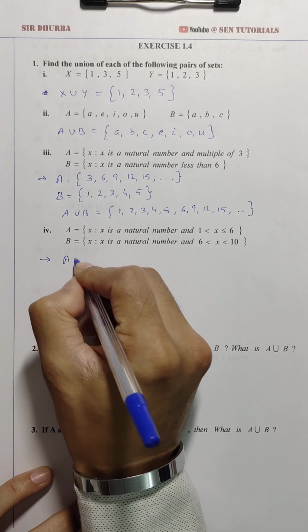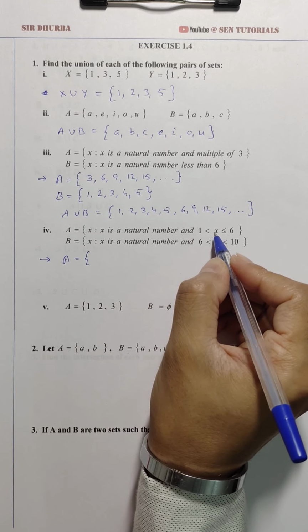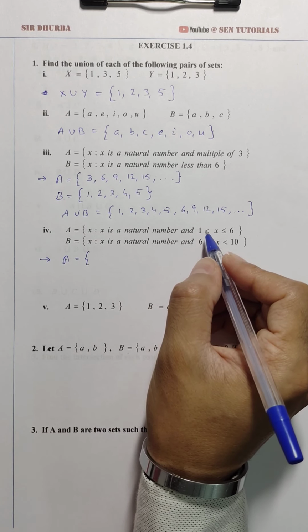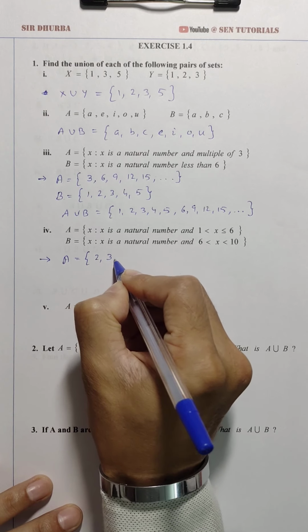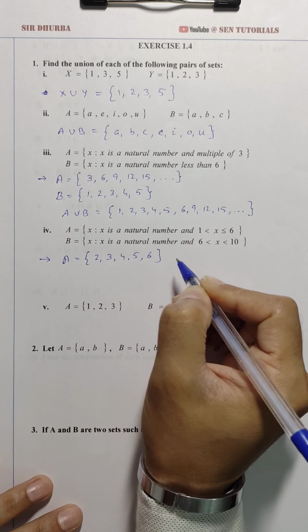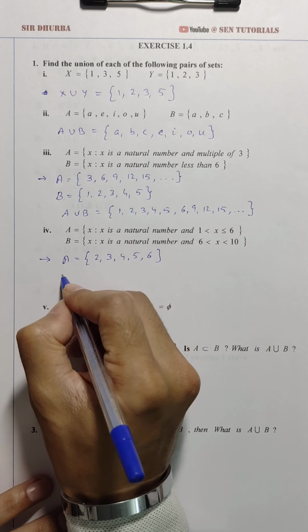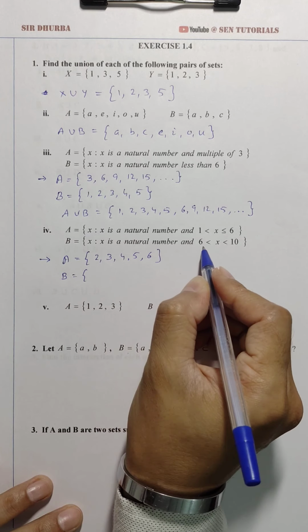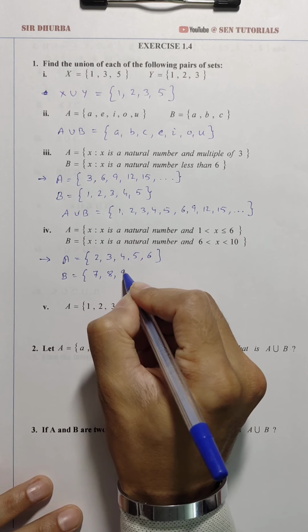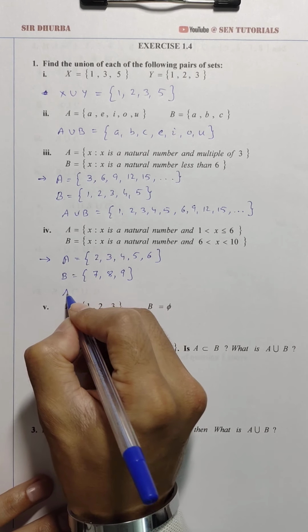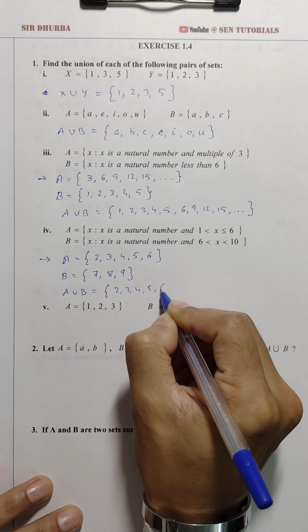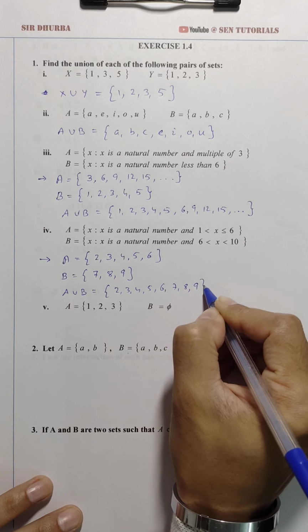Here, number 4. X is a natural number again, greater than 1. So we have recently done intervals. Strictly greater than 1 means 1 will not be included. So we'll start from 2, natural number. So 2, 3, 4, 5, and less than or equal to 6. So that means 6 is included here: 2, 3, 4, 5, and 6. And the set B, again, x is a natural number, strictly greater than 6 and strictly less than 10. So 7, 8, 9. So we will have only these 3 elements. So A union B combined will be 2, 3, 4, 5, 6, 7, 8, 9.